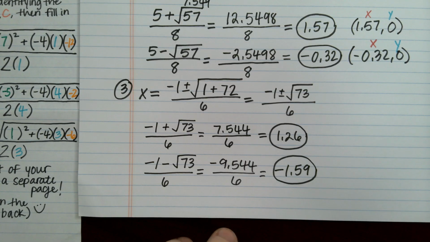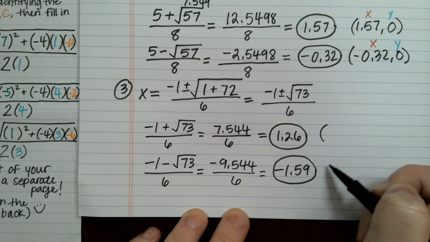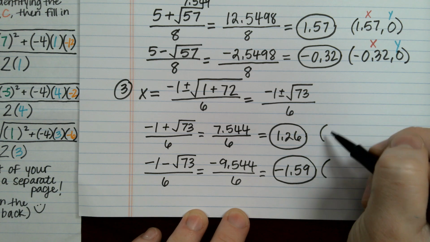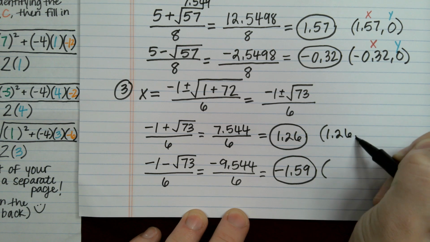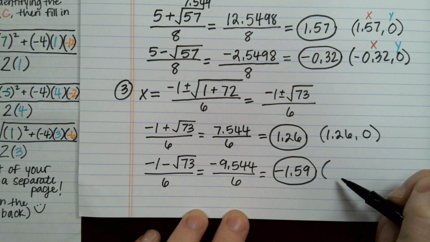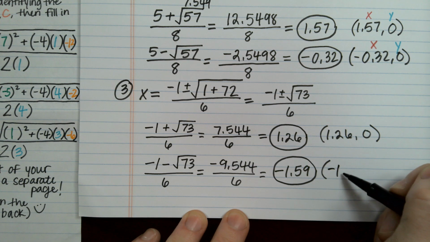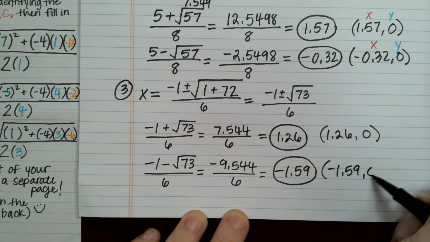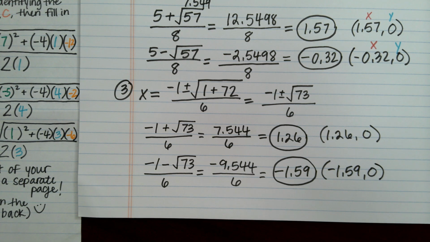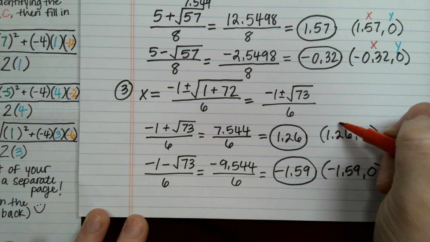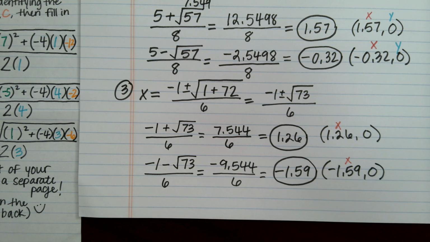Okay, so how can we write these as coordinates? Oh, x equals 1.26, y is 0. Yes. And how about this one? X equals -1.59 and y is 0. Yes. Perfect. And I'm going to label them just because it helps me. My x and y.